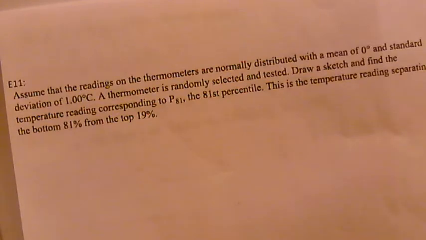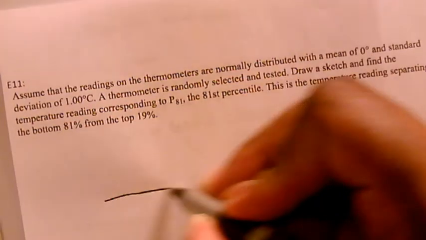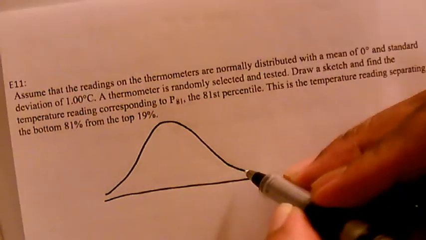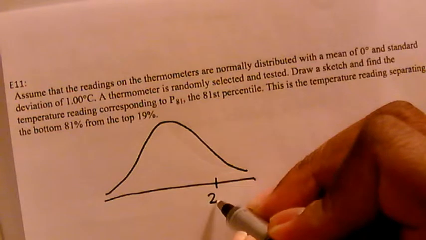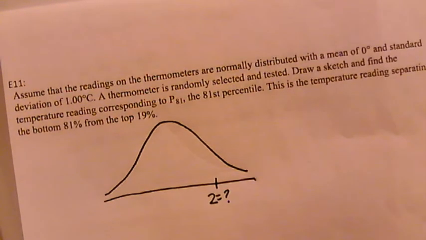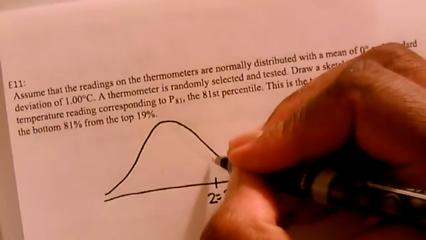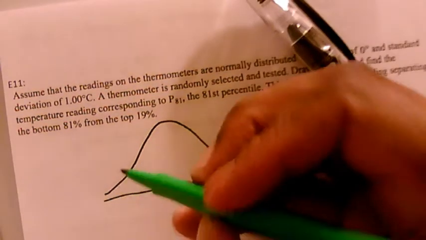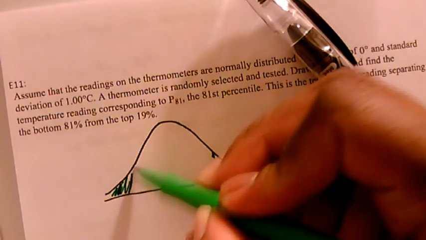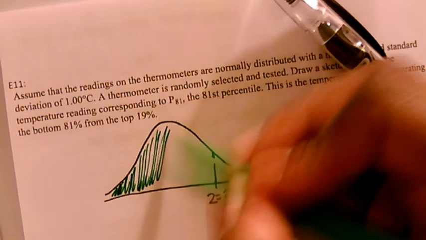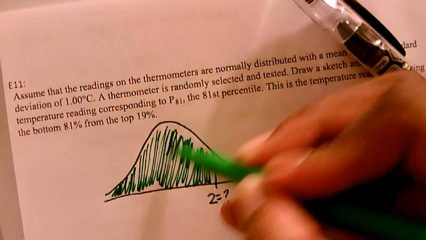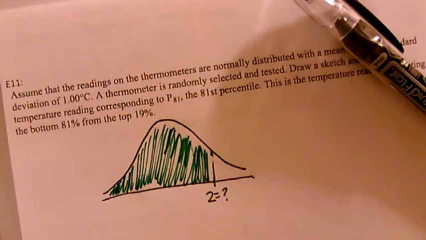We're finding the 81st percentile. And here's the sketch, and our z-value is what we're trying to find. So in other words, the 81st percentile is going to be this shaded area to the left.